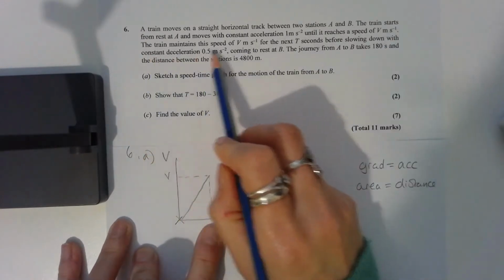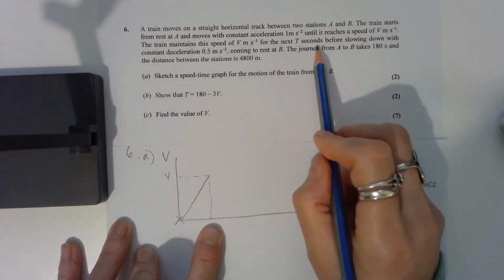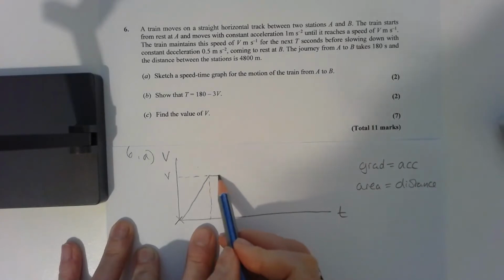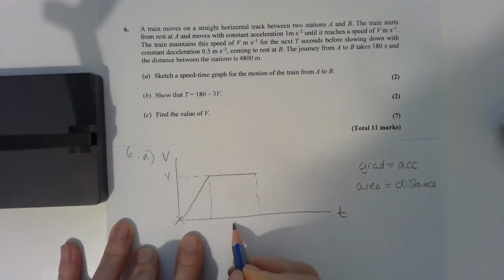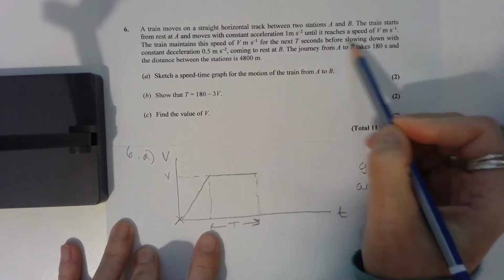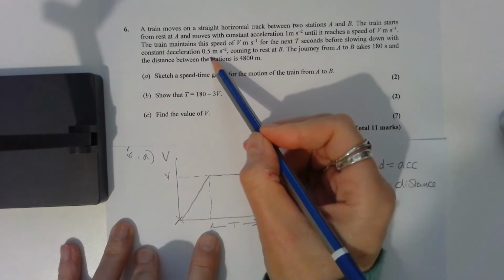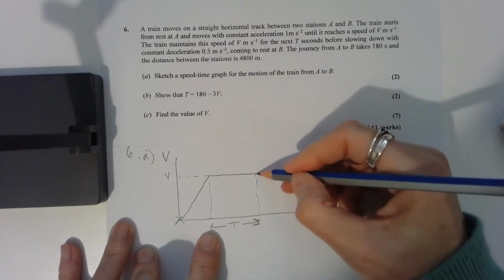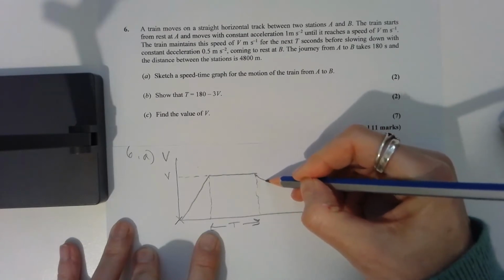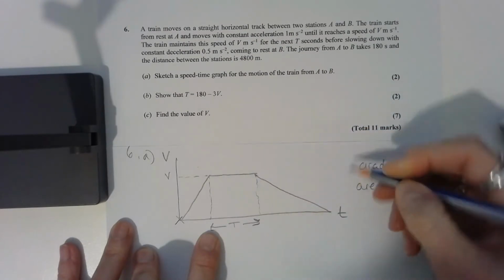The train maintains this speed of v for the next t seconds. So that's the second time period, and that is t seconds, before slowing down with constant deceleration of 0.5 meters per second squared, coming to rest at B. So the gradient of this part is 0.5.